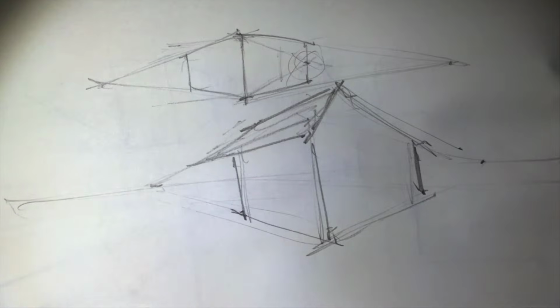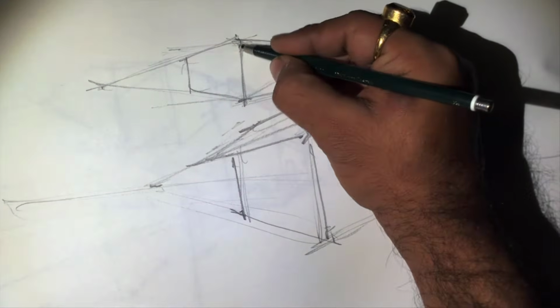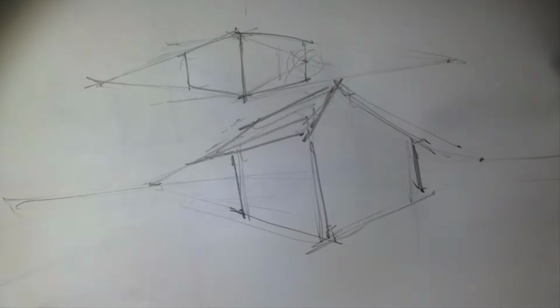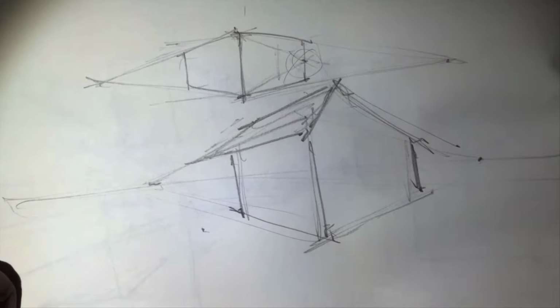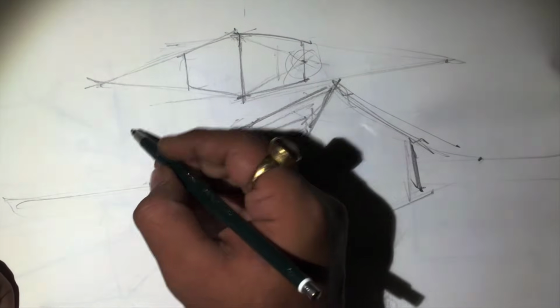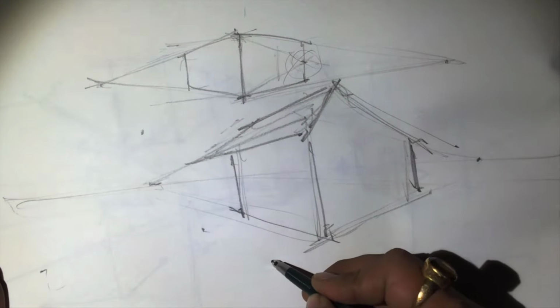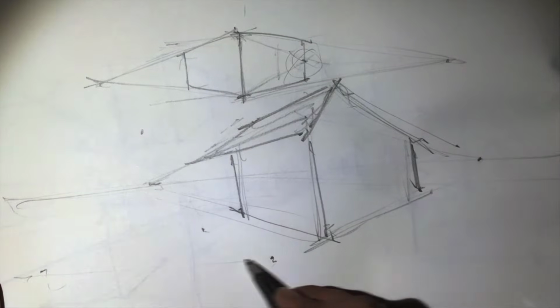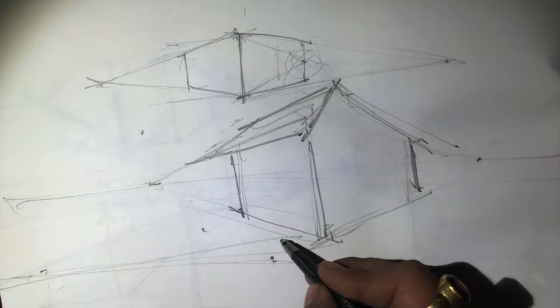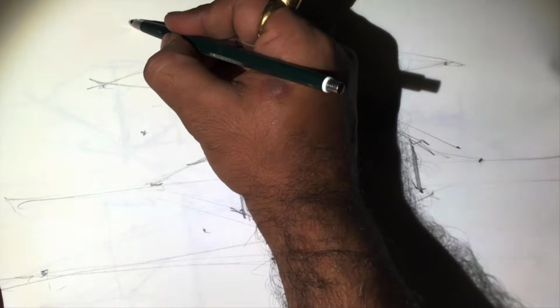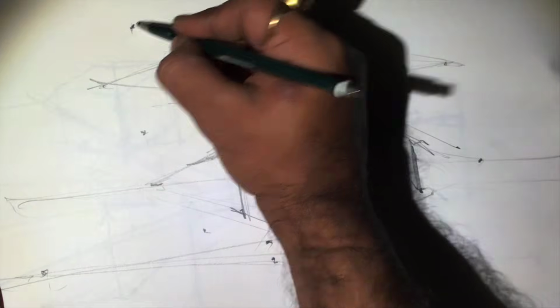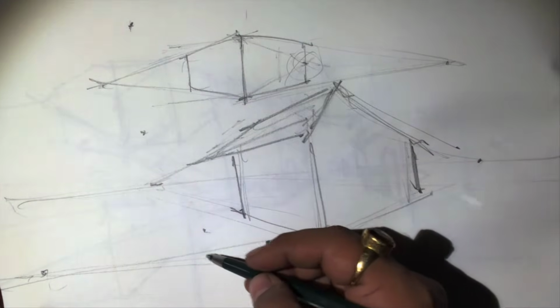In the 3-point perspective scenario, the vertical line also has a point. This is closer to what we see. So in a 3-point perspective, the same box now has 3 points, these two on the same line and one at the top. Let's keep it a little higher up because that's how it usually is for a building.